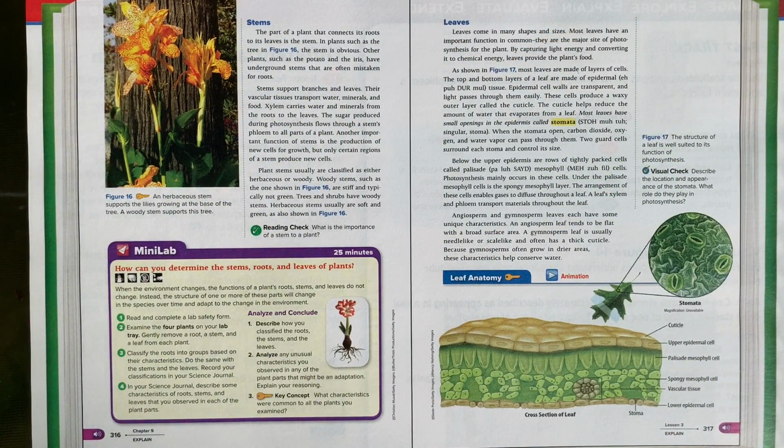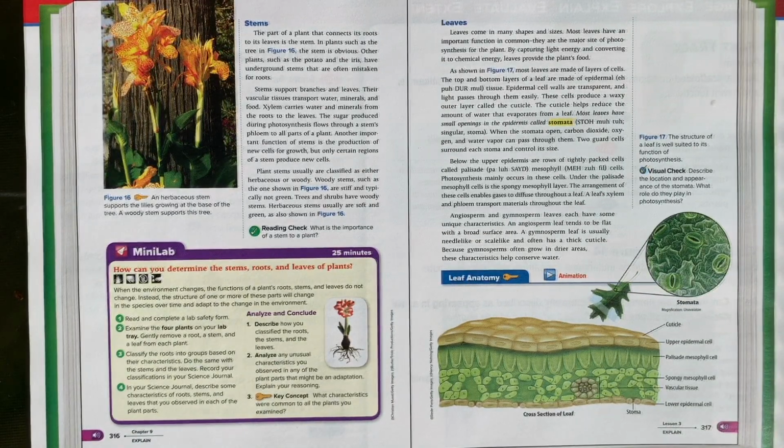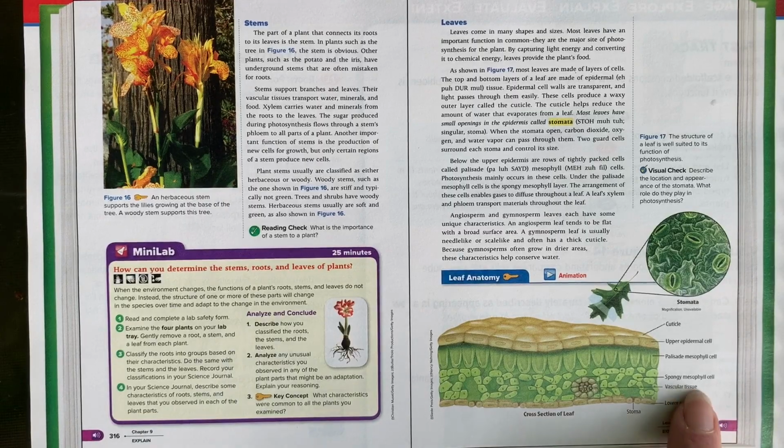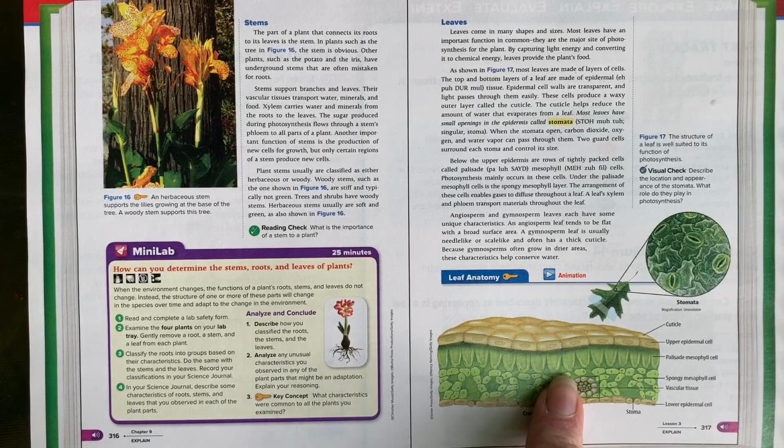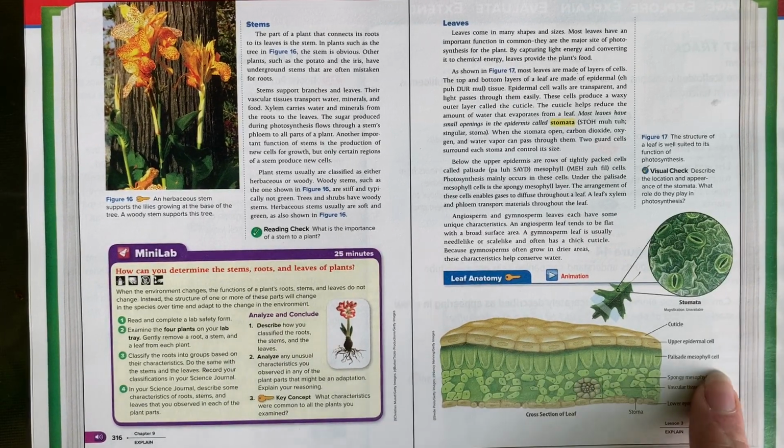The main purpose of a leaf is to complete the process of photosynthesis. And photosynthesis produces glucose that the plant uses for energy in respiration. So let's look at this picture for a moment. Most leaves are made of layers of cells.